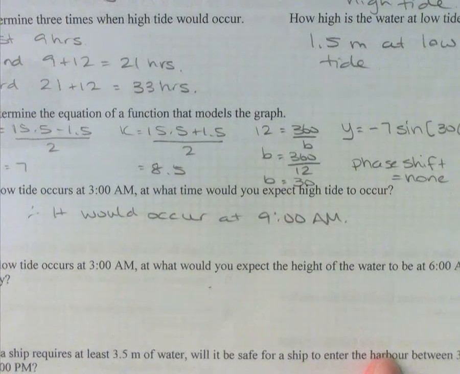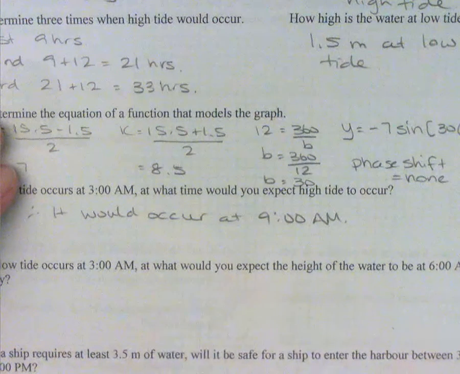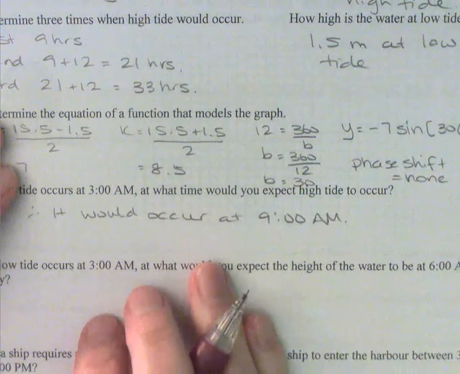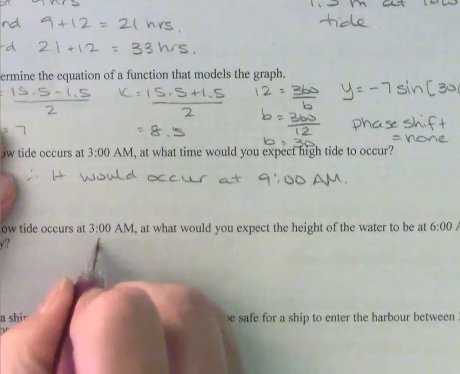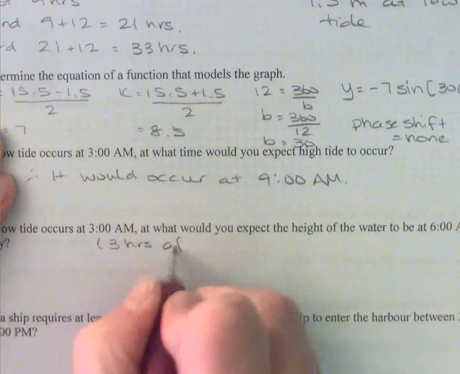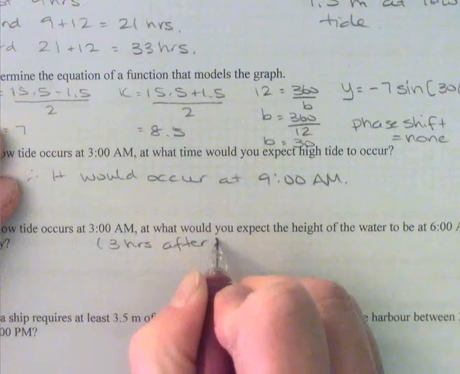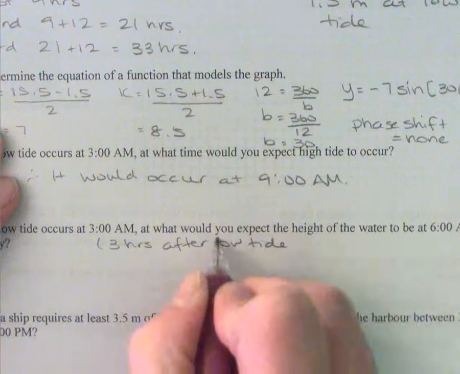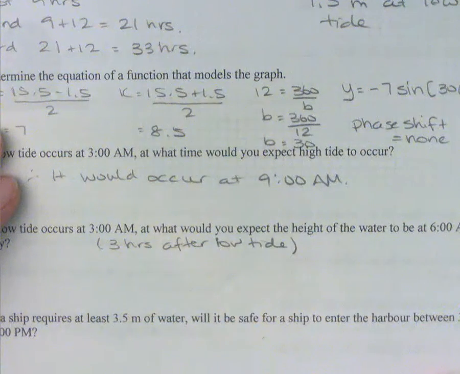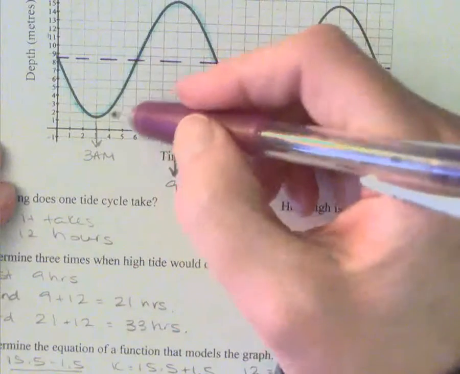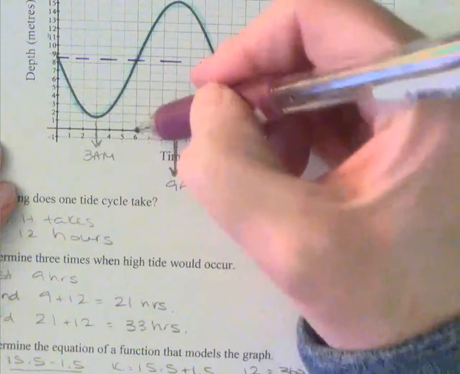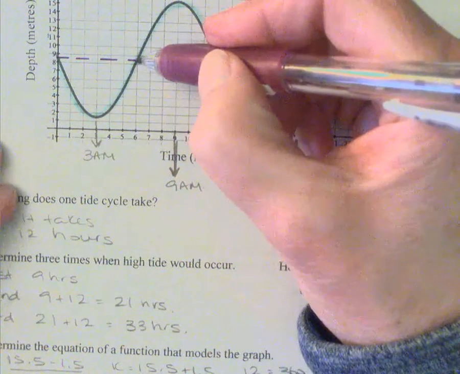It says if low tide occurs at 3 a.m., what height would I expect the water to be at 6 a.m. the next day? It doesn't really matter that it's the next day or not. It would simply be 3 hours after low tide. So if I look, there's 3 a.m. So it's 3 hours after low tide at 6, so it'll be at my midline at 8.5.